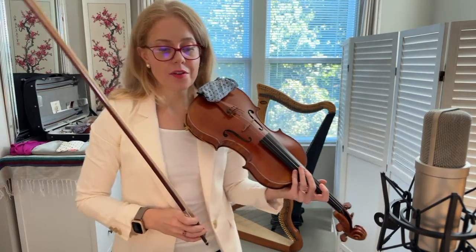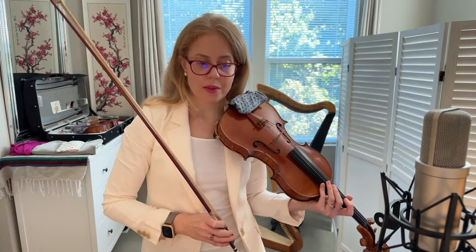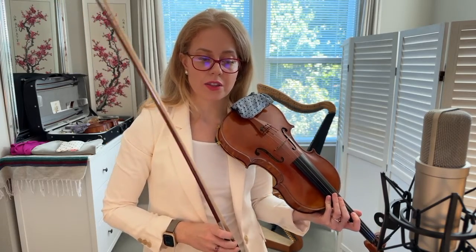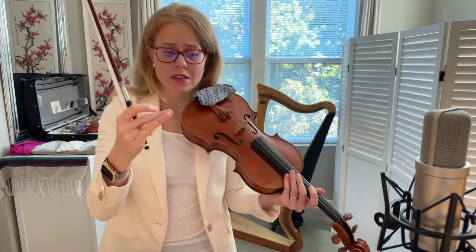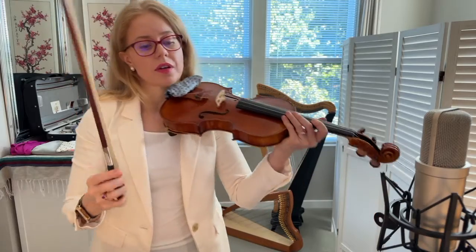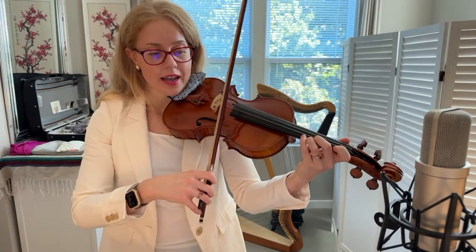Okay, another fingering idea could be on the third line. Let's look at the third line. I'll start from the beginning of the third line, but this fingering is going to happen starting on the second measure and it'll stay for a little while. So here's the beginning of the third line.